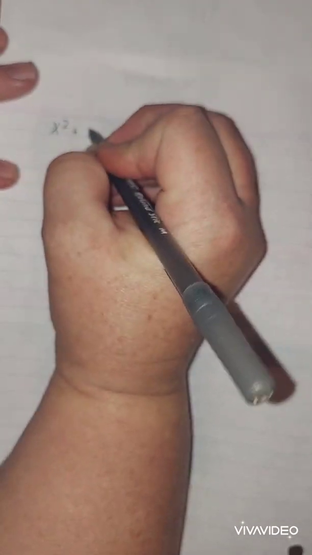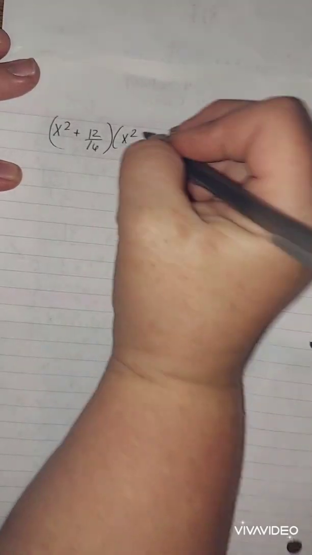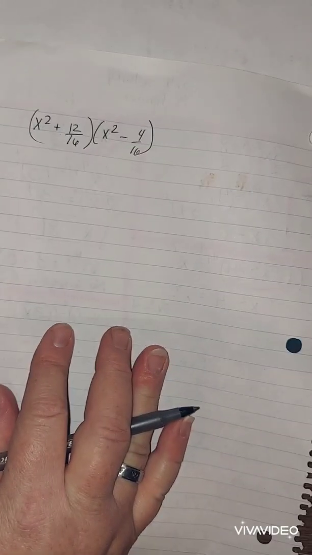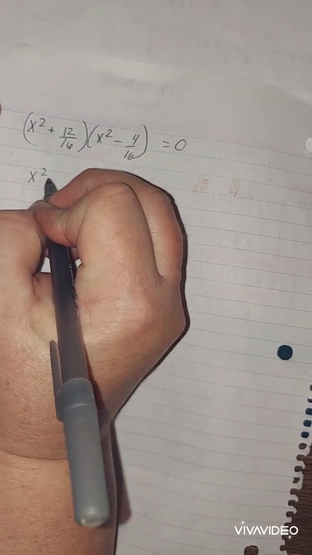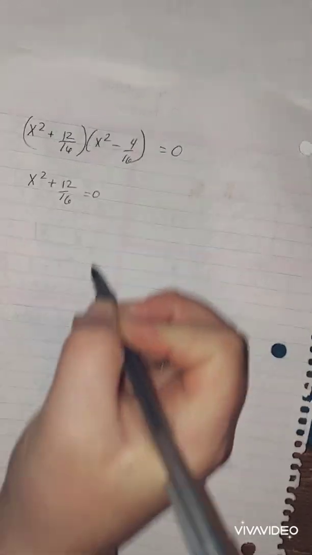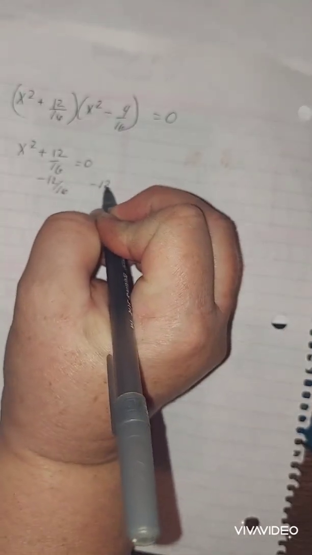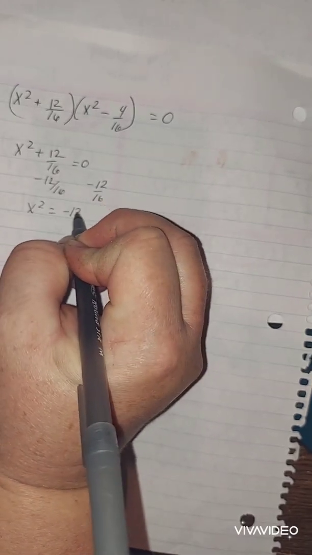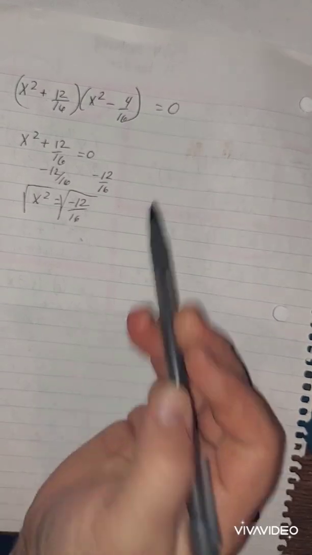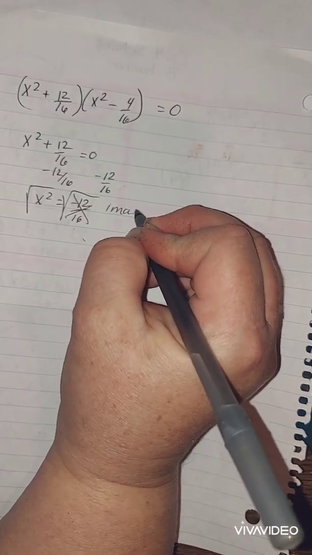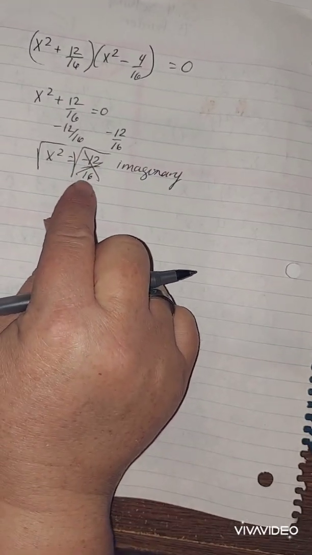So what was that? x squared plus 12 over 16, right? And x squared minus 4 over 16, right? Okay, so in this case, we want answers. So let's take each of these and set them equal to 0. Okay, so I would minus 12/16, which seems really yucky. But right here, when I take the square root, can I do that? No. That's imaginary. I can't take the square root of that negative number.